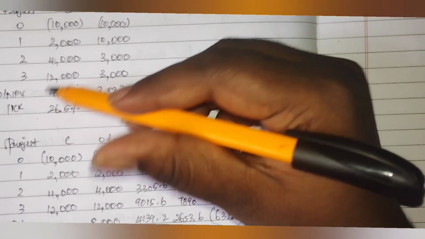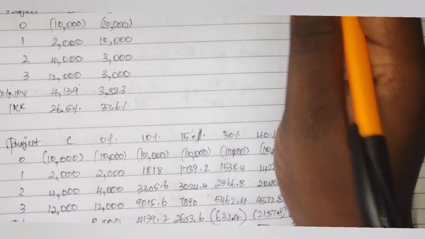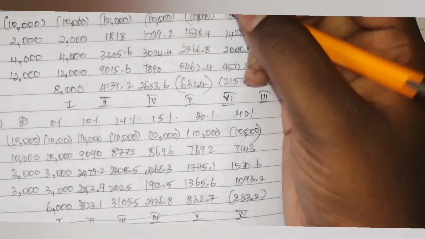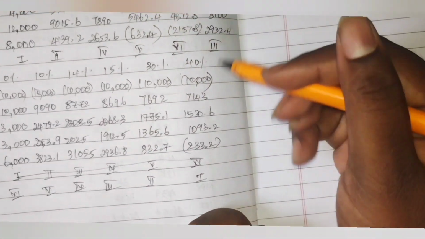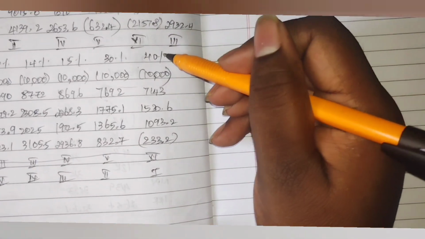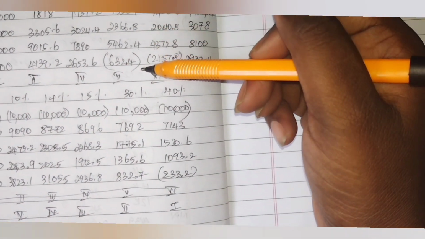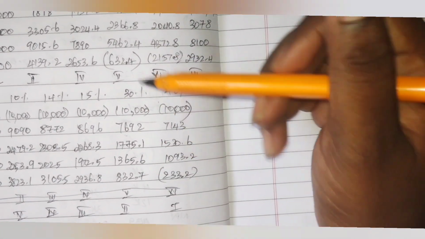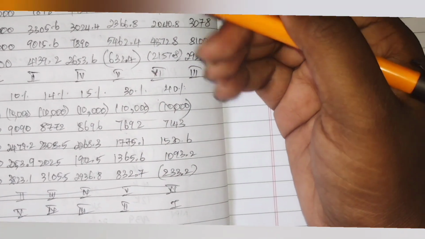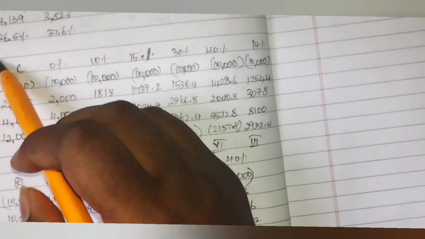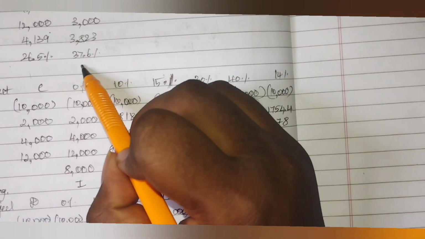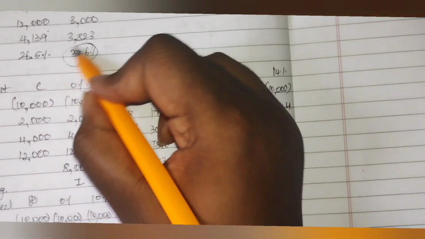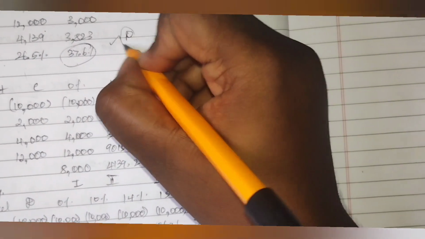Because of this, there is a conflict between these two. In project D the NPV becomes negative at 40%, but in project C it becomes negative at 38%. So it is beneficial to go for project D over project C, and IRR is also higher for D, so choose project D.